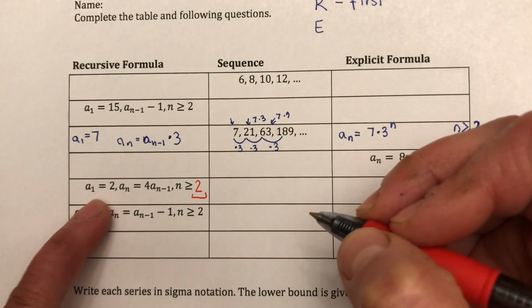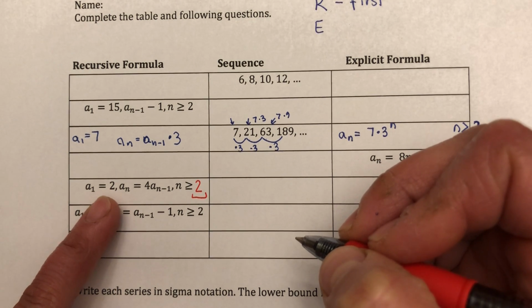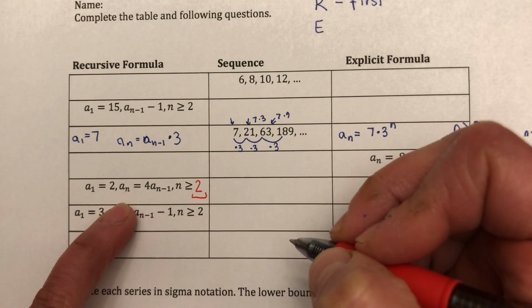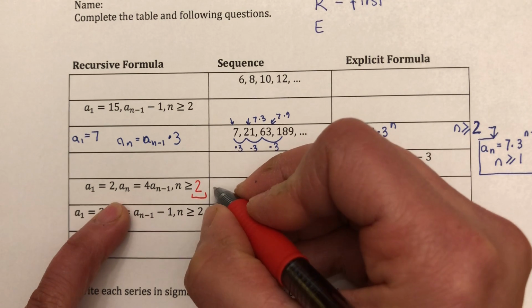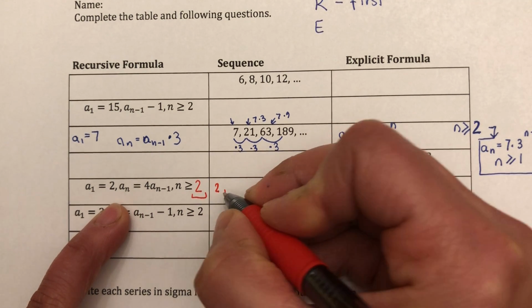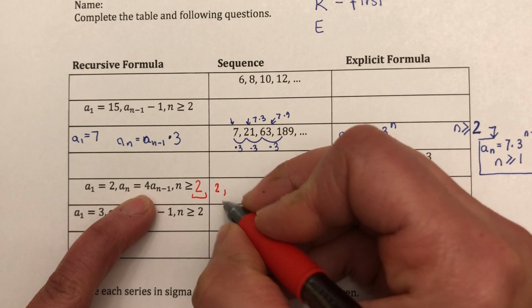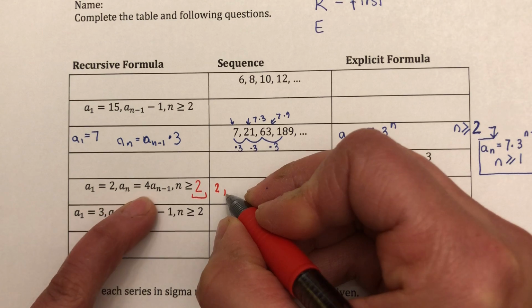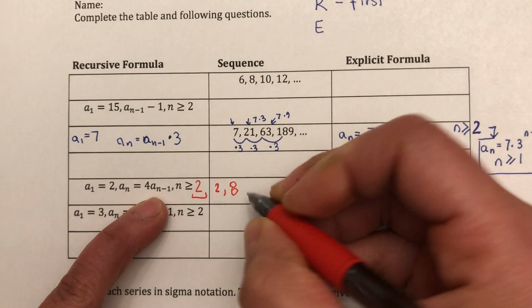So if the first term is 2, my recursive formula is going to find the next term and the next term and the next term. So to find the second term, I am going to have 4 times the previous term, so 4 times 2 is 8, and that's it. So I have 2, 8.